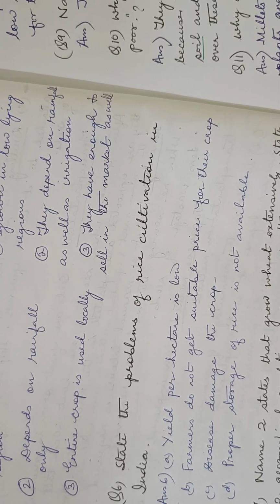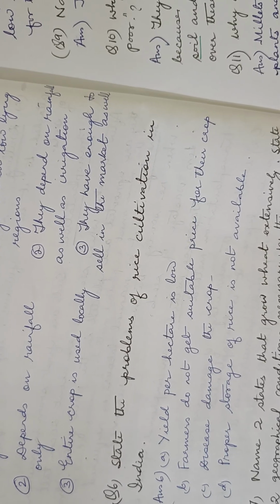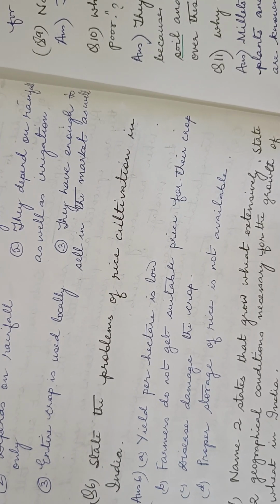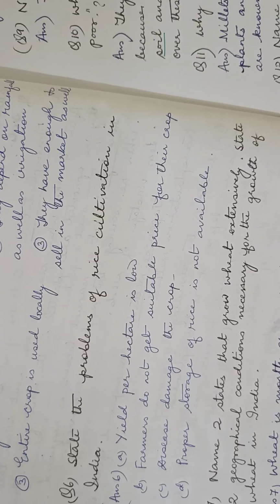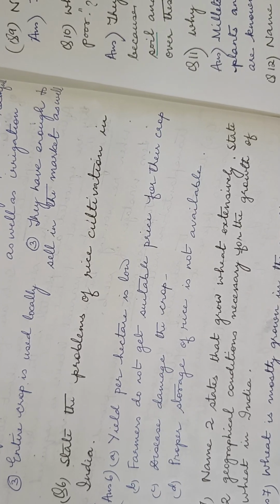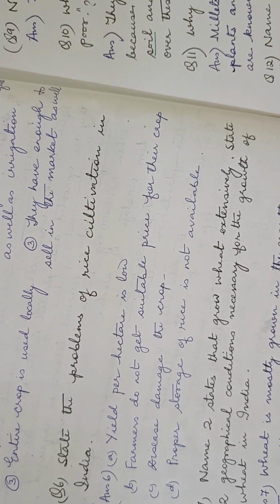State the problems of rice cultivation in India. First problem, yield per hectare is low. Second, farmers do not get suitable price for their crop. Third, disease damage the crop. Fourth, proper storage of rice is not available.